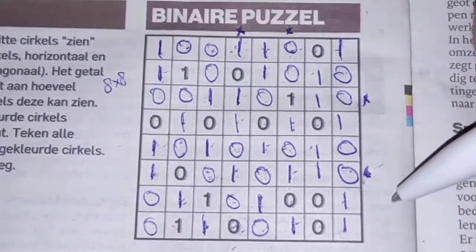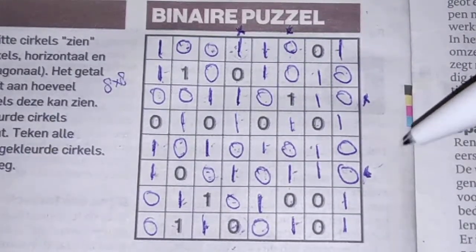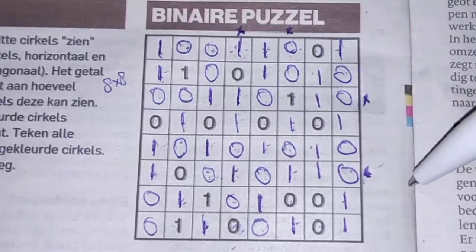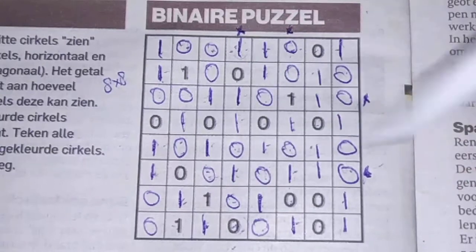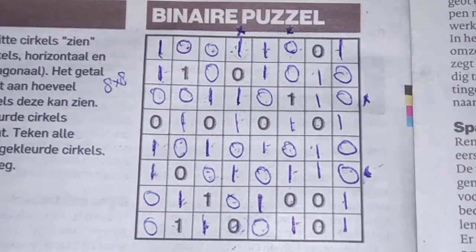Finished in 6 minutes. Wow, great puzzle. 2 identical rows and 2 identical columns, almost identical. So great puzzle. Do you think so?